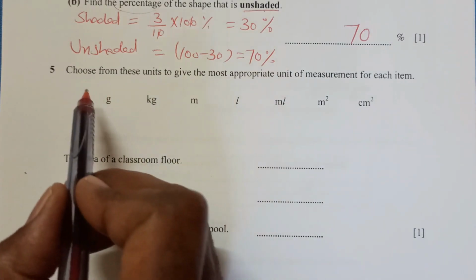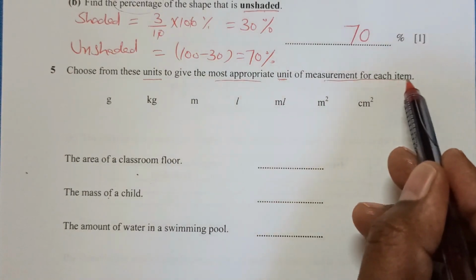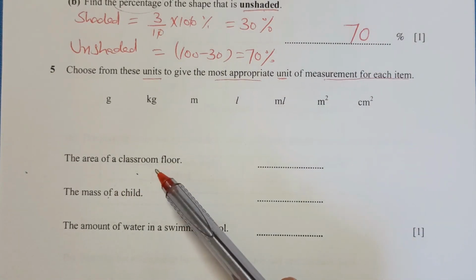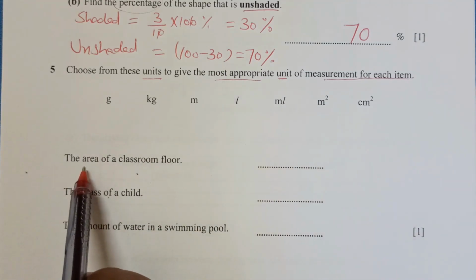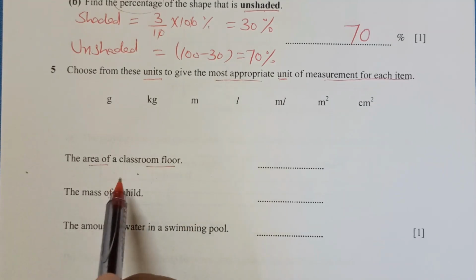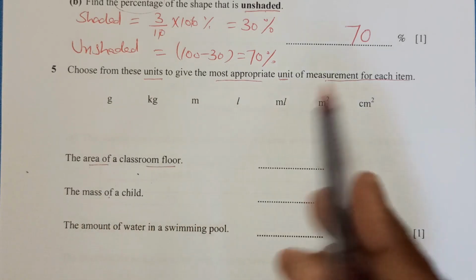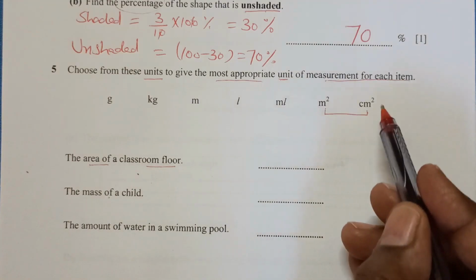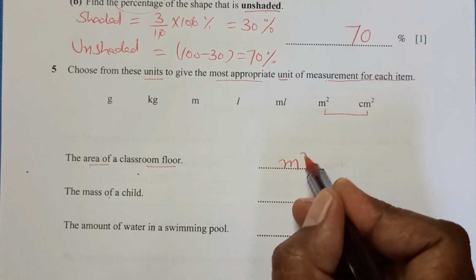Question 5. Choose from these units to give the most appropriate unit of measurement for each item. So we are given some units here, and we are given the measurement of the items. The first one is area of the classroom floor. Whenever it's area, your unit should be squared of something. Out of these, you have these two which are squared: meter squared and centimeter squared. As the classroom floor will be the bigger one, and centimeters are used for smaller units, because this is bigger, it will be meter squared.